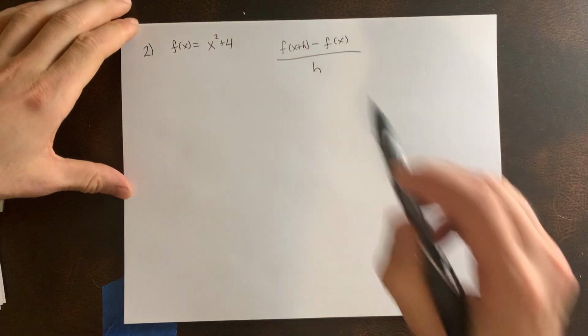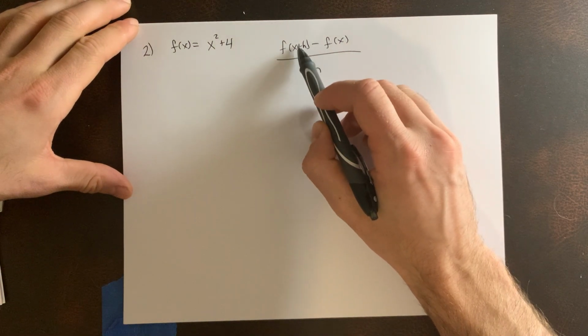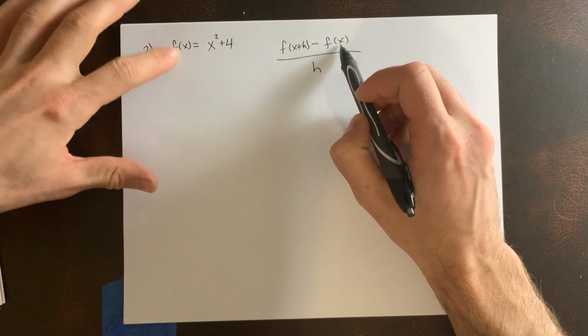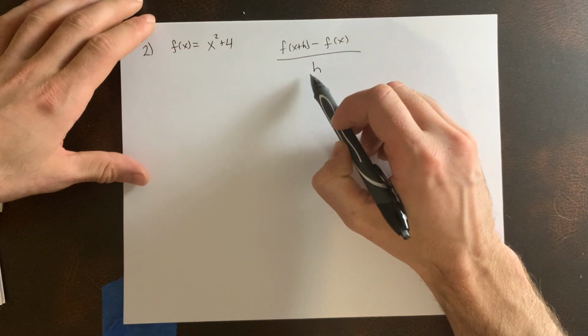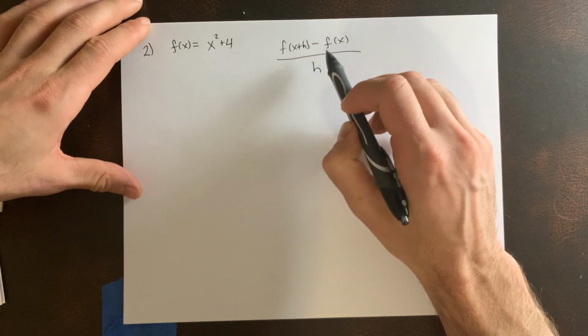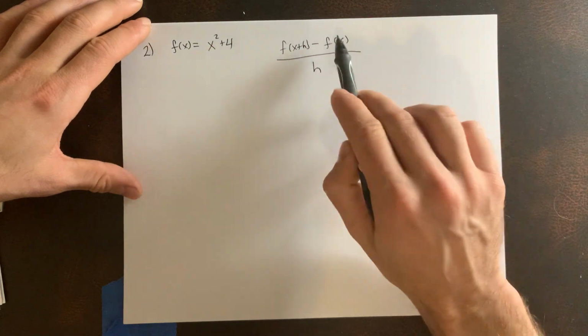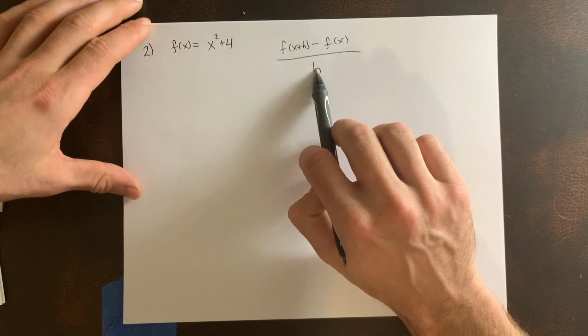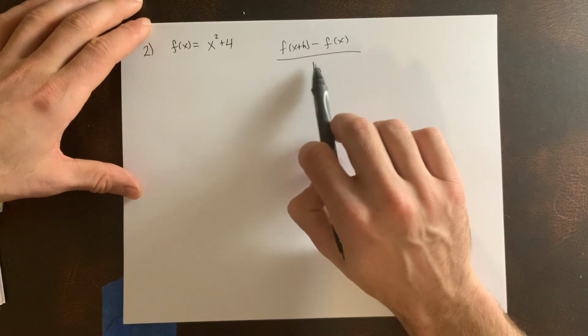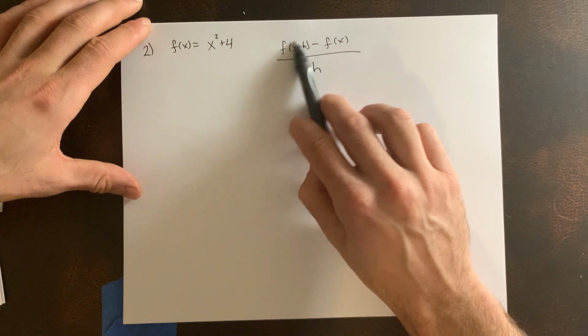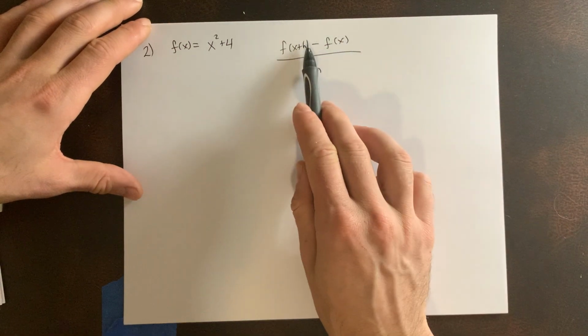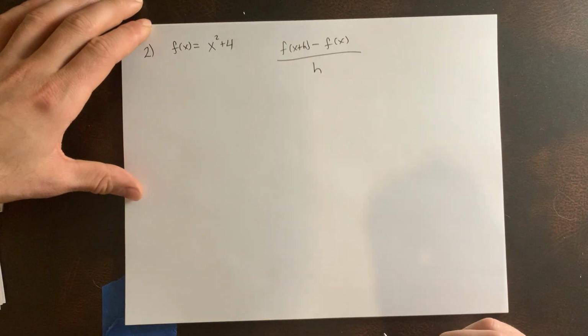What we want to do here is find f of x plus h, plug that in right here, f of x we're given, and then divide it all by h. From this piece, the only thing we don't know is f of x plus h. We're given f of x, that's going to go right here. H we can think of as just a number, so we're dividing everything by h, and then we're plugging f of x plus h up here. So the first thing we need to do is find f of x plus h.